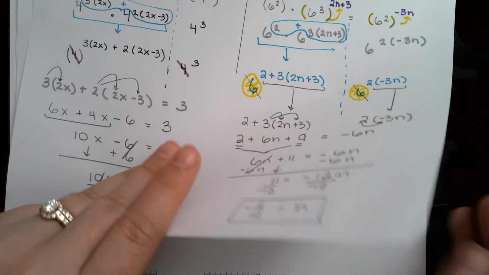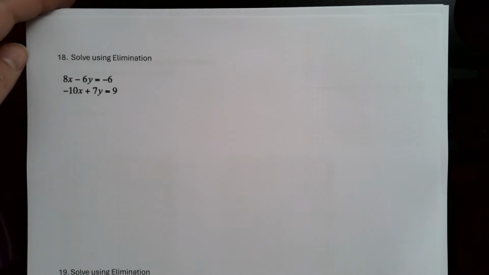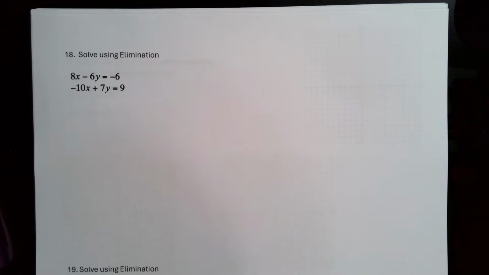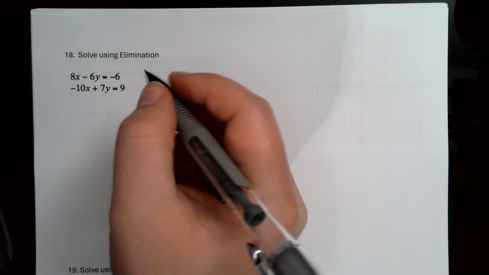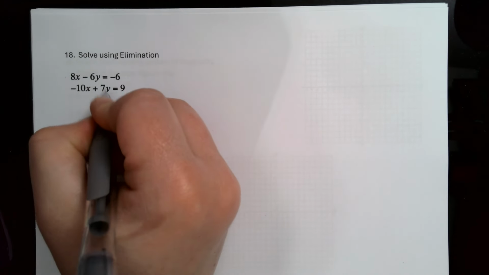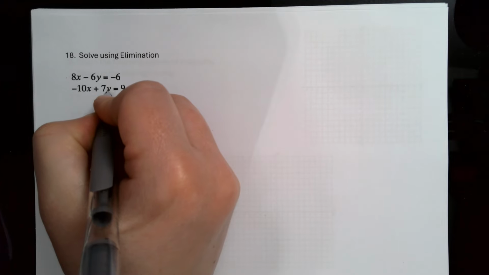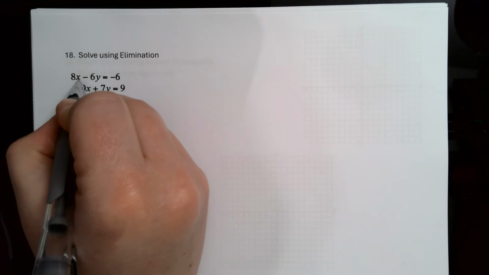Okay, moving on to the next page. Looks like we have just a couple more questions left. Solve by using elimination. So these questions are from our previous chapter. Elimination is where you're going to find the term and match them together. So either the x's are going to be matching or the y's are going to be matching. So it looks like I don't have any matching x's.